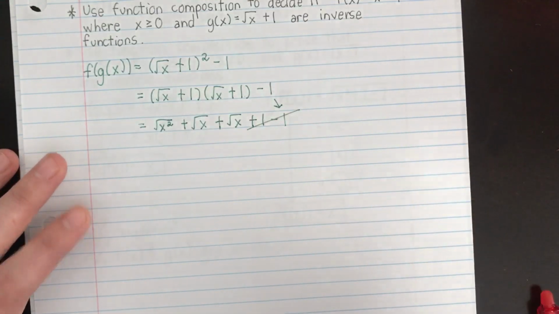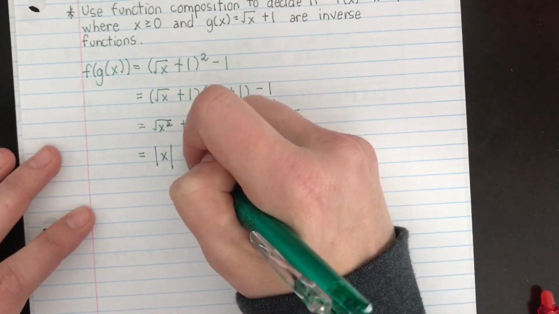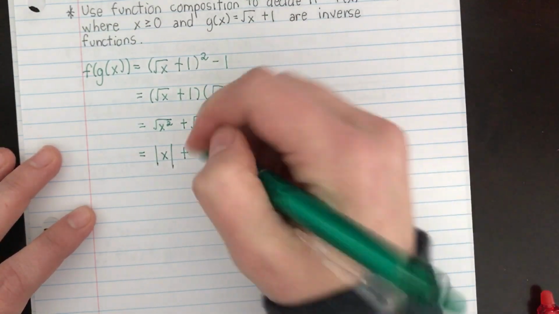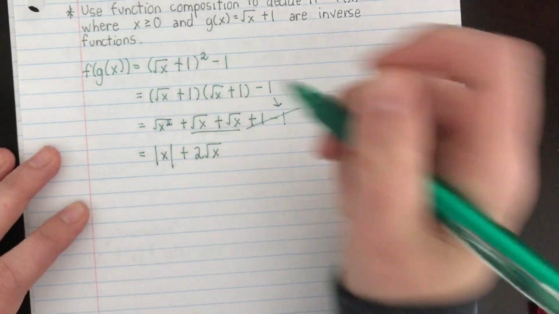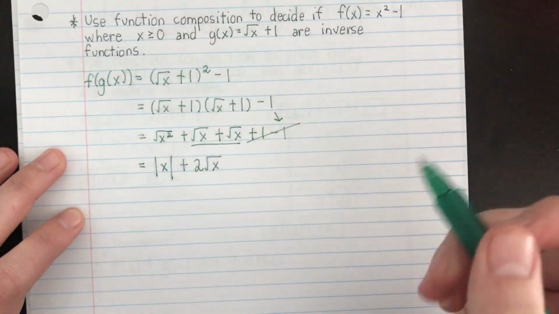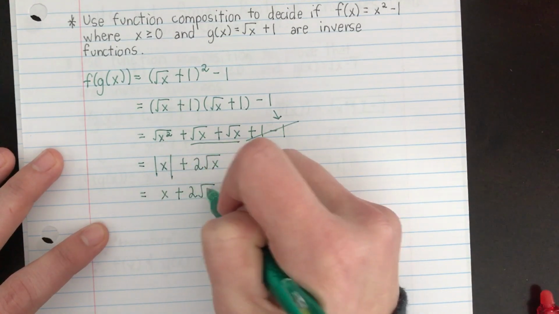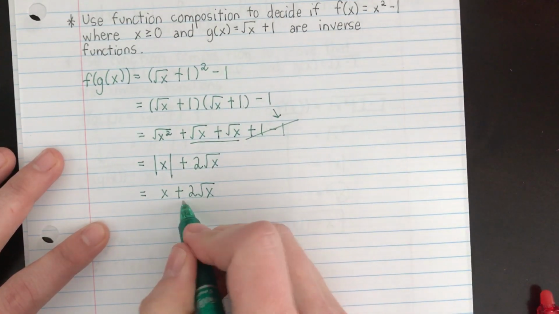So of course those will cross out. And technically here you have absolute value of x plus these combined, 2 square root of x. Now of course you would have the plus or minus, but again, because we have this greater than or equal to, you would just keep the positive version. But nothing happens to this. This does not go away.